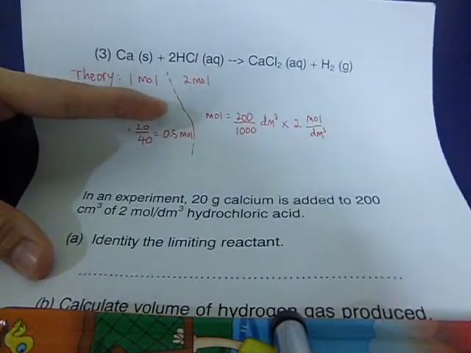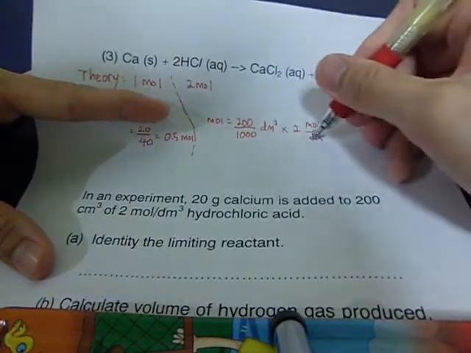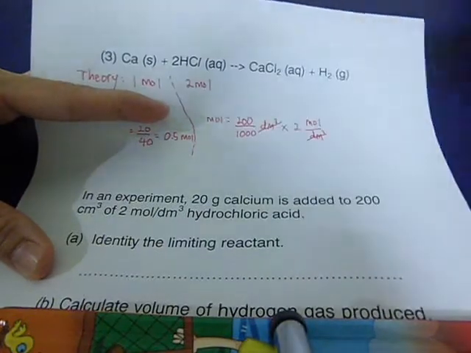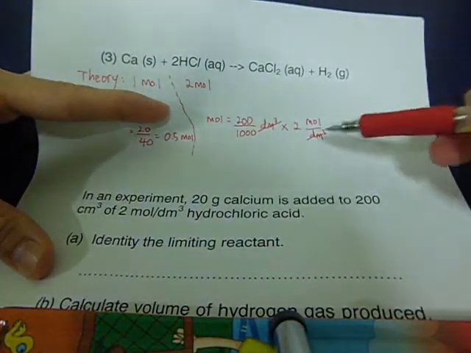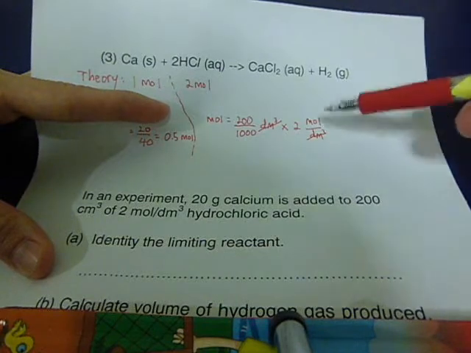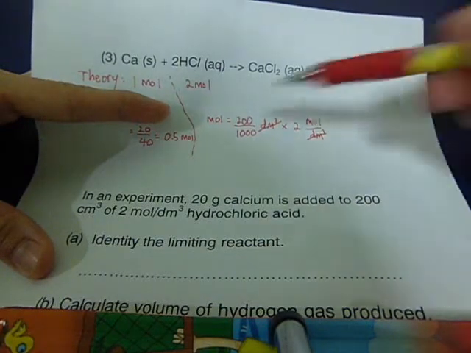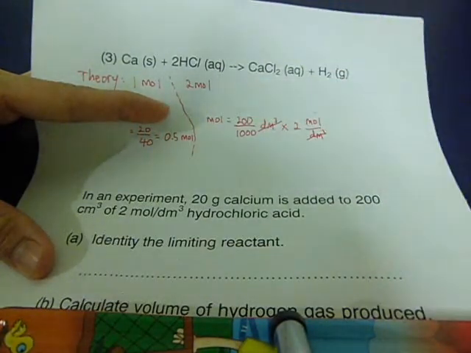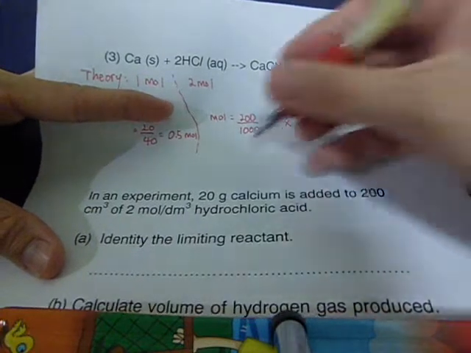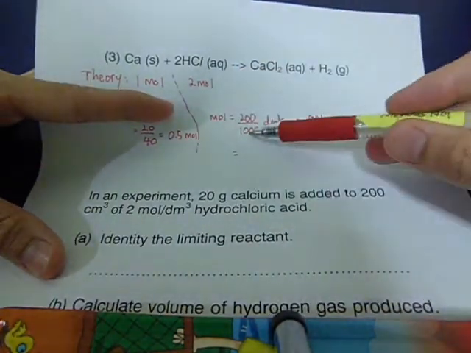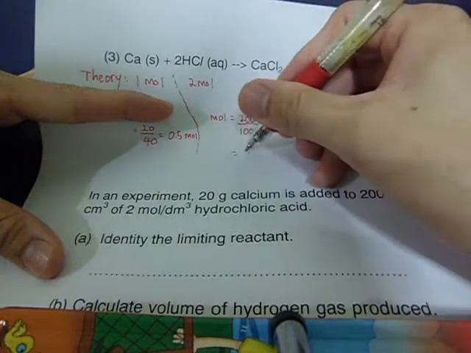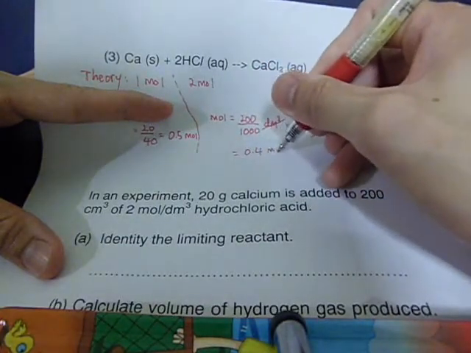Why do I multiply? Because when I multiply, this dm cube and this dm cube would cancel off. When this dm cube and this dm cube cancel off, that would give you mole, which is exactly what we want. A lot of times you have to play around with the unit in order to get what we want. So this is 0.2. 0.2 times 2, that will be 0.4. So it is 0.4 mole.